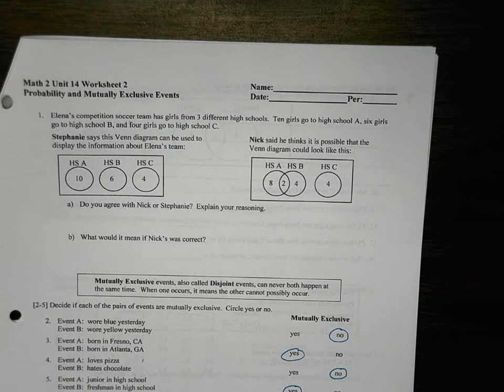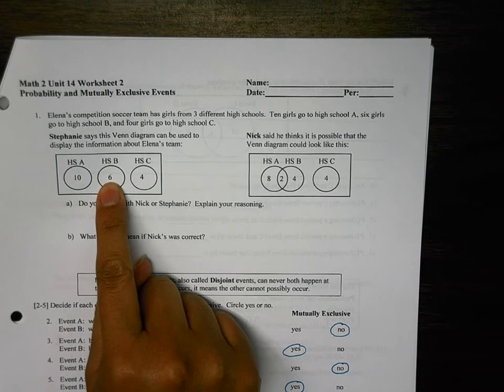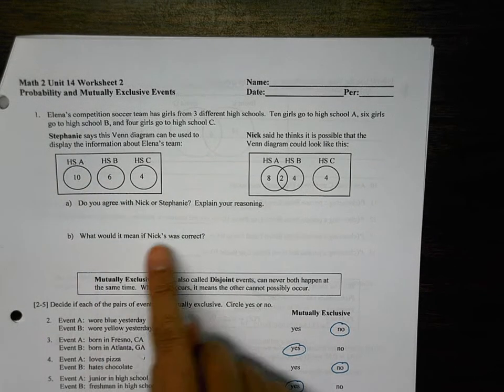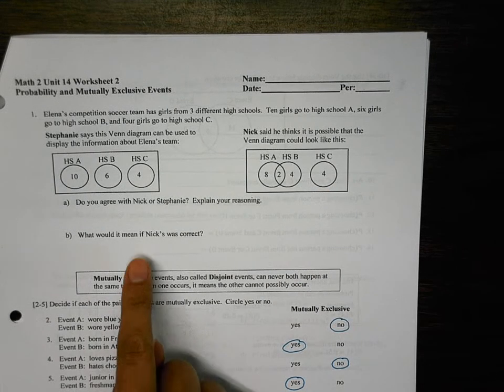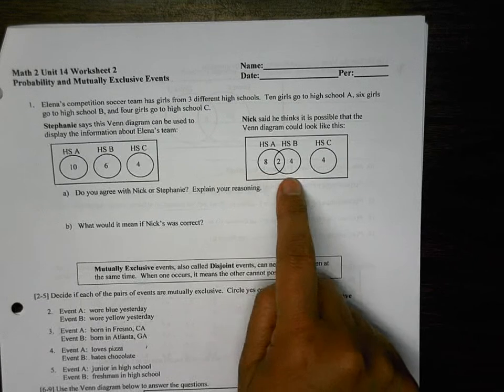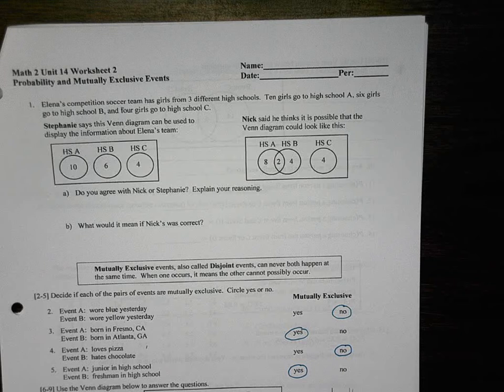Does anyone have their thoughts or what you've written down already? Who do you agree with? Yes, Christian. Stephanie. Okay, good. He says he agrees with Stephanie. Can you explain your reasoning? You can't go to 2 high schools at once. Okay, do you guys agree with that? Yeah. He said he agrees with Stephanie because you cannot go to 2 high schools at once. Okay, and that kind of leads into the next question. What would it mean if Nick was correct? Who can answer that? Christian kind of gave you a hint. Yes. If 2 girls went to the same high school. It means that 2 girls go to high school A and high school B, and that's not possible. You can't go to 2 high schools at the same time. Got it? Okay. I'm going to let you guys continue working.